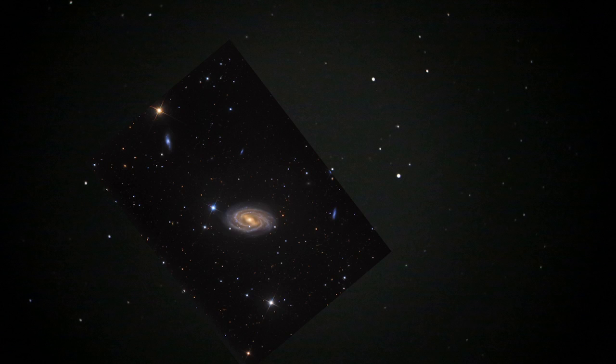M81? No. Is it the Sunflower? No. Phoenix, is it? No. I wouldn't necessarily expect you to get it because it's not really what you're used to visually seeing. Where is it?